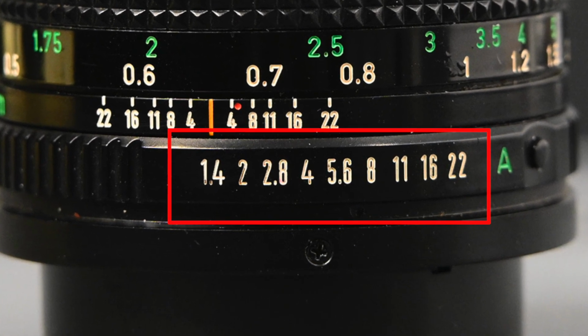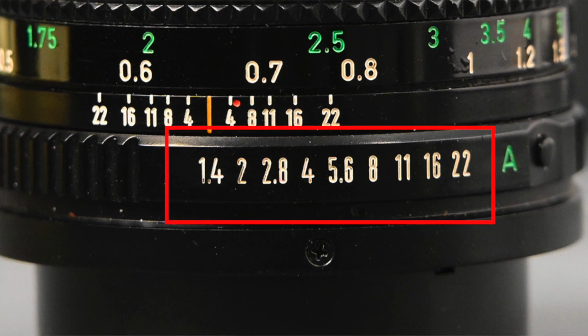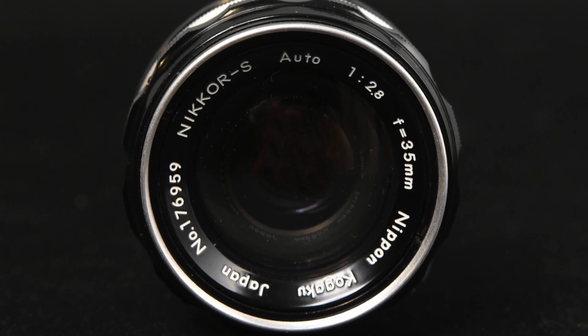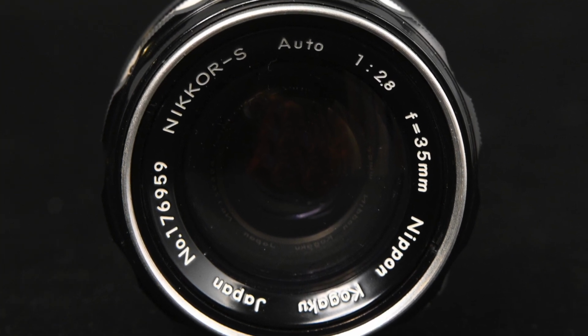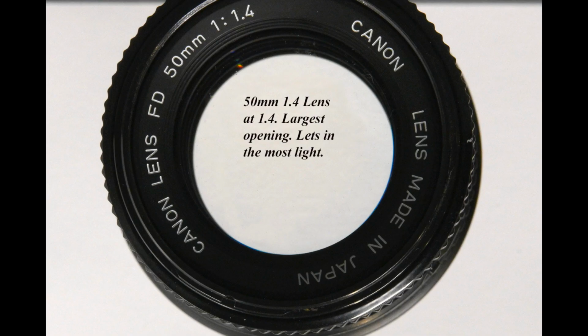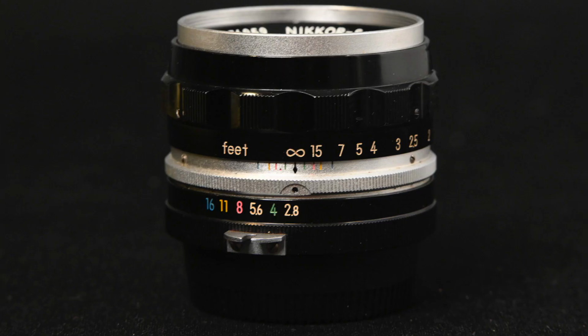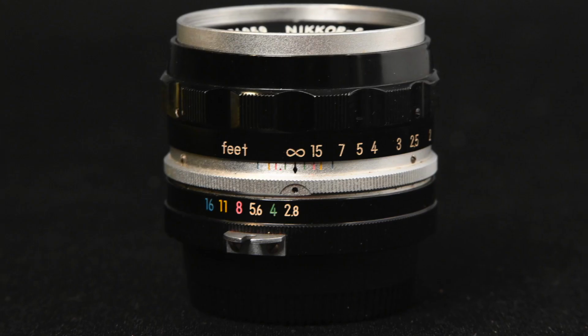So let's just look at some apertures here. Here we have a 35mm 2.8 lens. When we refer to a lens as a 35mm 2.8 or a 50mm 1.4, the aperture is the maximum aperture for that lens. So a 50mm 2.8 has a maximum aperture of 2.8. A 50mm 1.4 has a maximum aperture of 1.4.